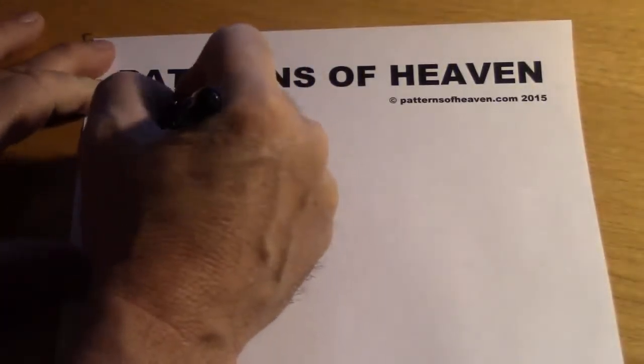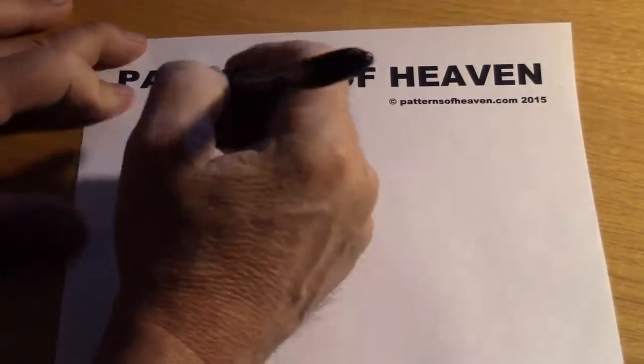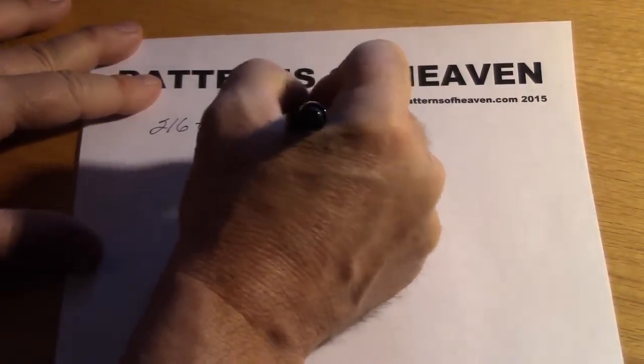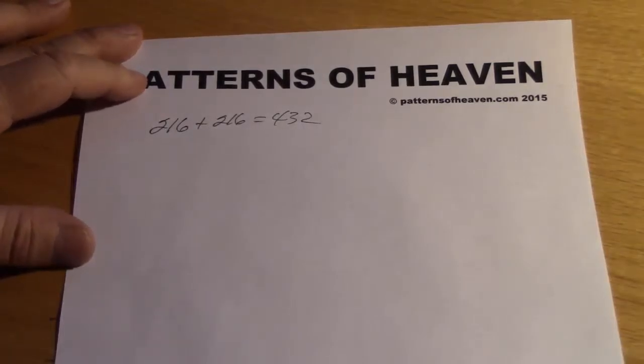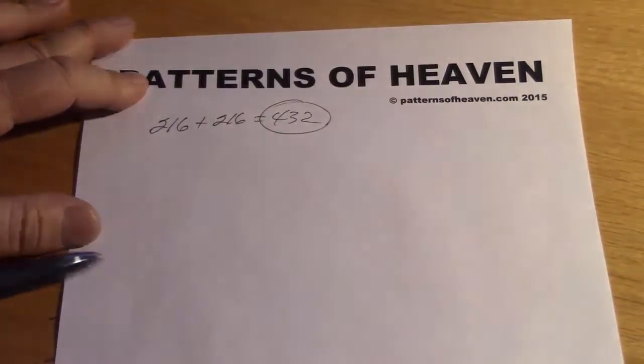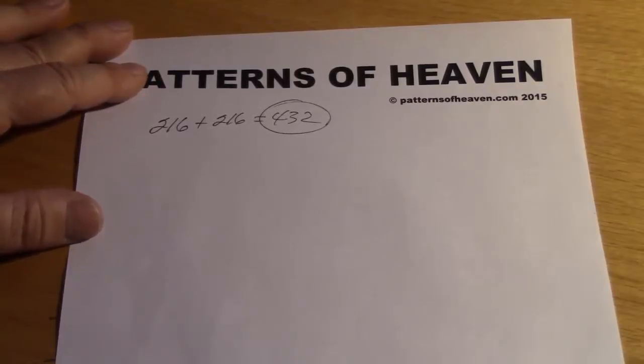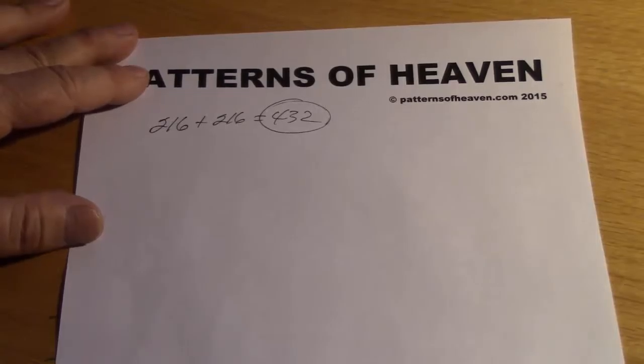All right, so let's say beginning back with 216 plus 216 equals 432. Now 432 is a musical scale that most music was done to prior to 1938. After that, the scale was changed to 440, and 440 is the sum of prime numbers, which is not as harmonic as the 432. It's not as divisible by many ways, and so 432 is more harmonic.